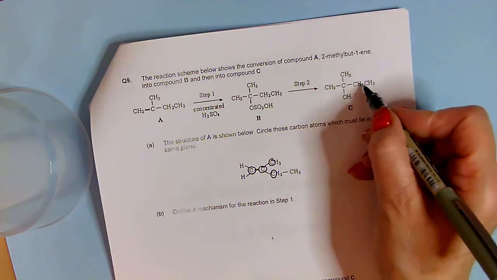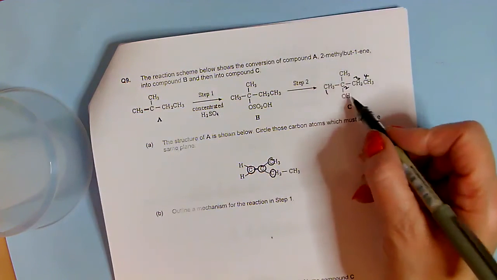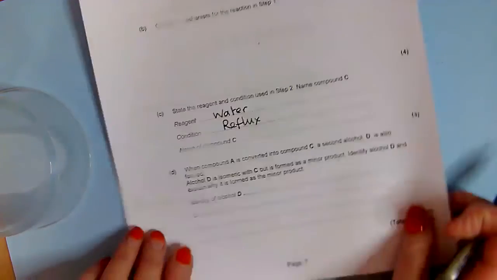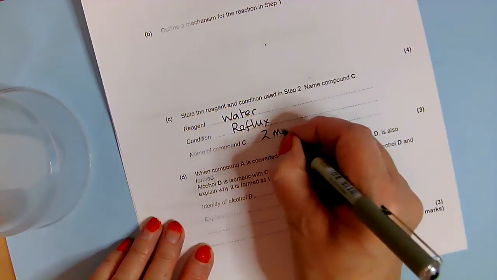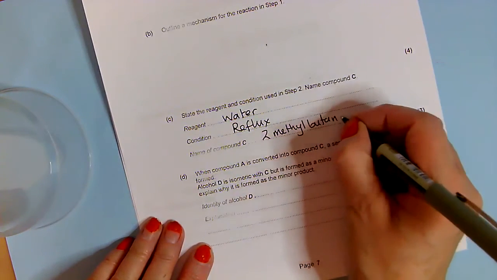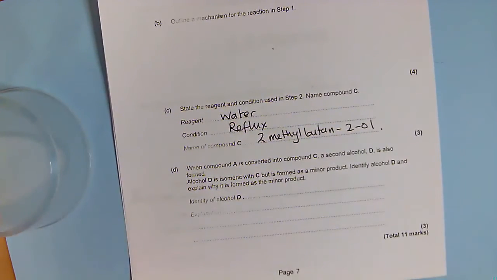So 1, 2, 3, 4. It's butan-2-ol. There's a methyl group, 2-methyl butan-2-ol. So 2-methyl butan-2-ol is the answer to that one.